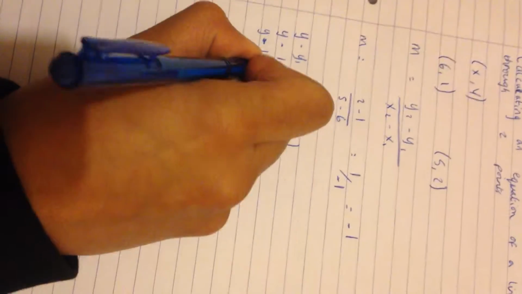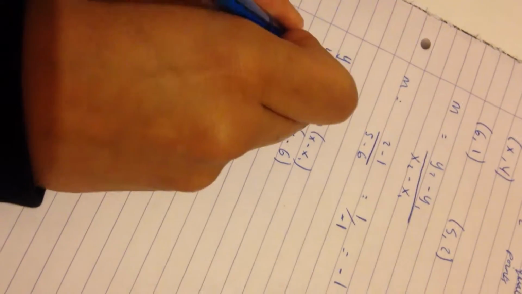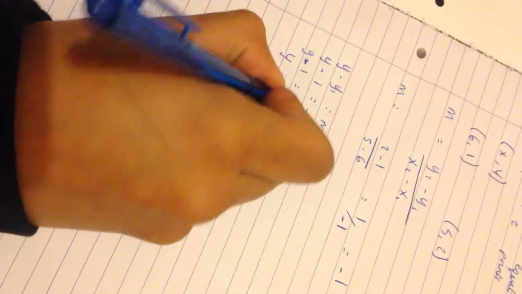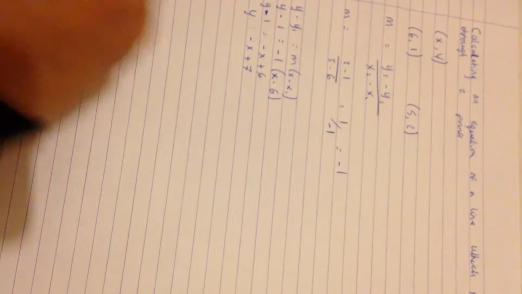Now you just expand the bracket. You can leave that here, you don't need to focus on it much. Minus x plus 6, and to finish it off you can just do y equals minus x plus 7. That's one equation. Now I'll show you how to sketch it.